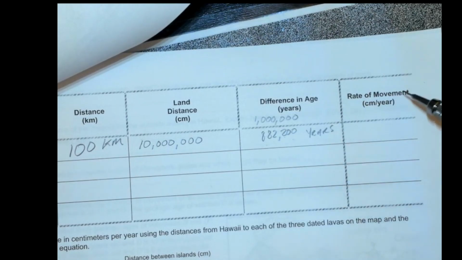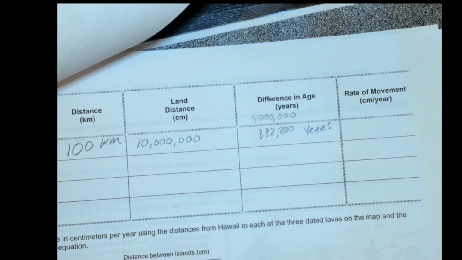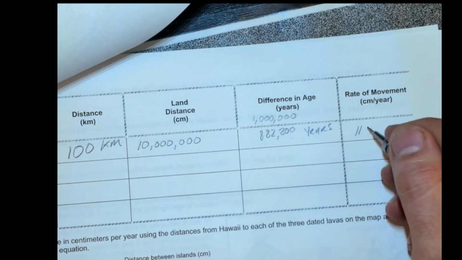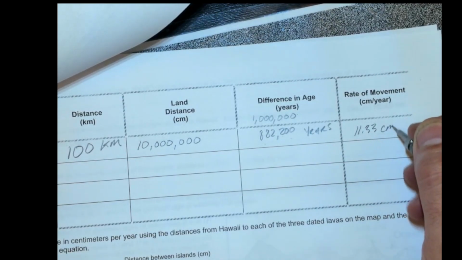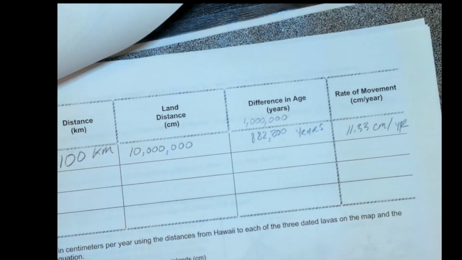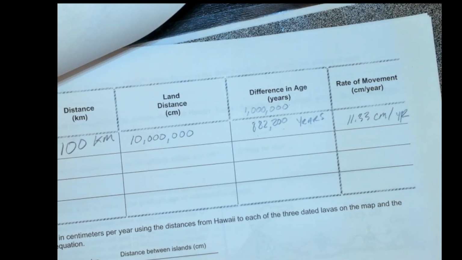And then the last thing we got to do is calculate the rate of movement. And this is pretty simple. It's just centimeters per year. So we've got your centimeters, you've got your years, and you just have to divide it out. So in this case, it would be 10 million divided by 882,200. And that gives us 11.33 centimeters per year. So you're going to have to do the same thing for Maui to Molokai, Molokai to Oahu, and Oahu to Kauai, I guess. Fun trying to pronounce these Hawaiian words.